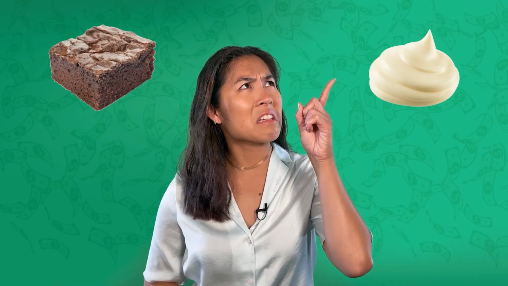Today is all about making decisions, and right now I'm going to decide what treat to eat. How will I decide? I'm leaving it up to fate. Heads, I eat this delicious looking brownie. Tails, I eat this glob of mayonnaise.